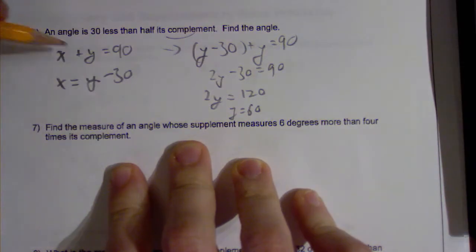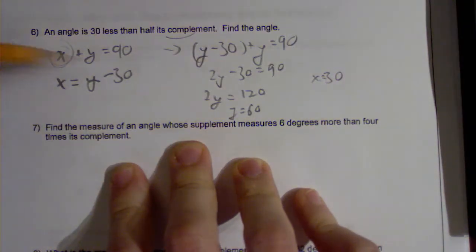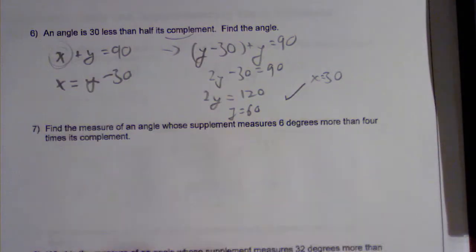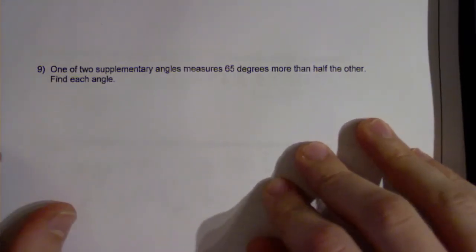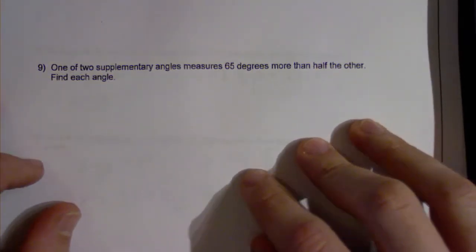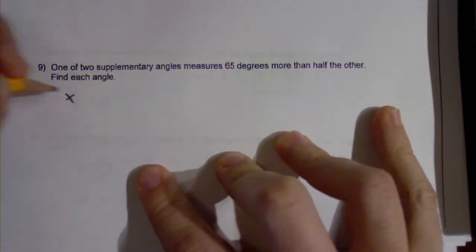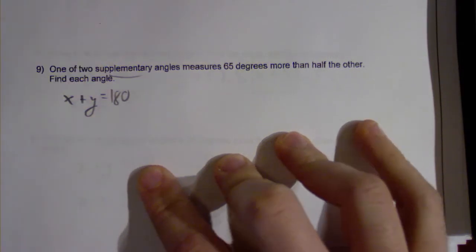If y is equal to 60, that means that x is equal to 30 because 30 plus 60 would give me 90. And x is 30 less than its complement. That works out. Next question, I said that I was going to go to number 9. One of 2 supplementary angles is 65 degrees more than half of the other. Find each angle. So I have x plus y is equal to 180 because these 2 angles are supplementary.